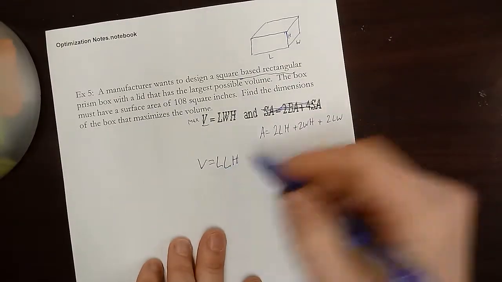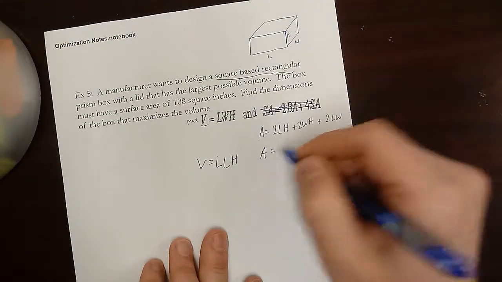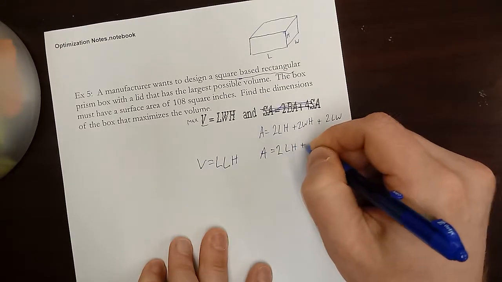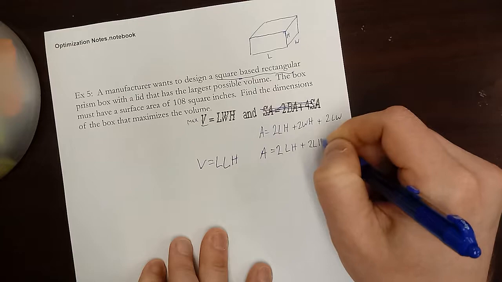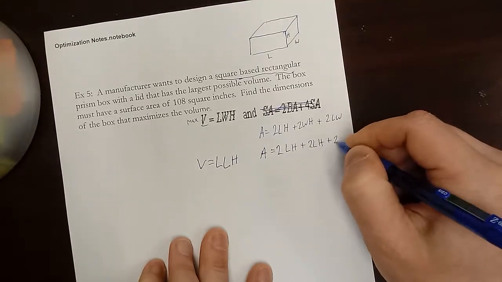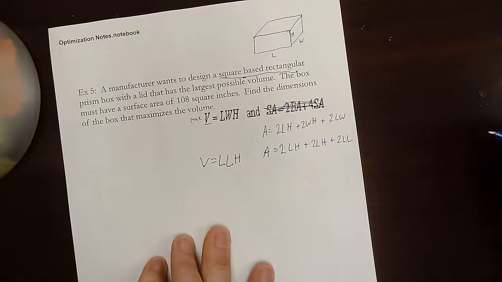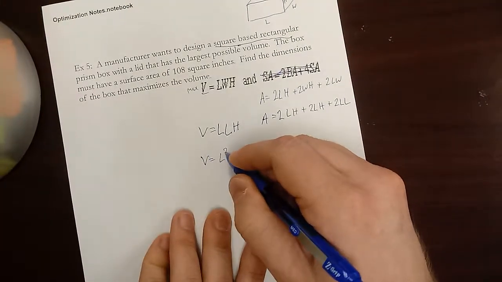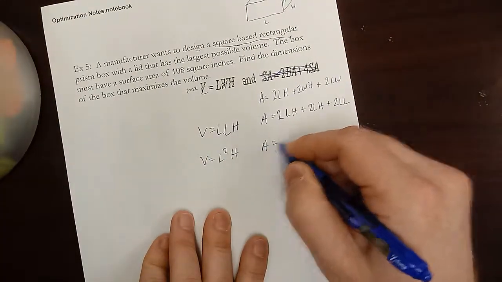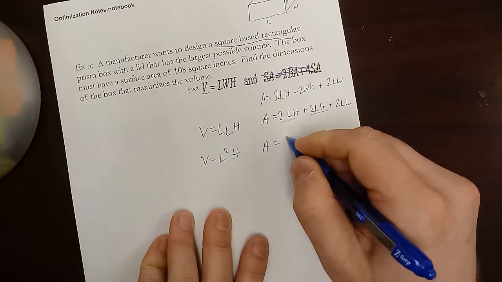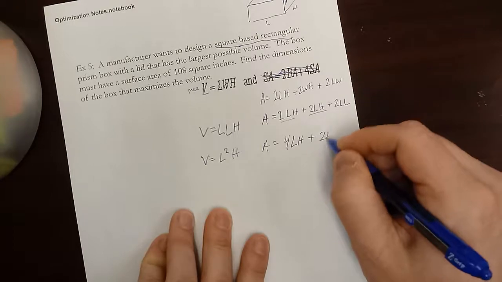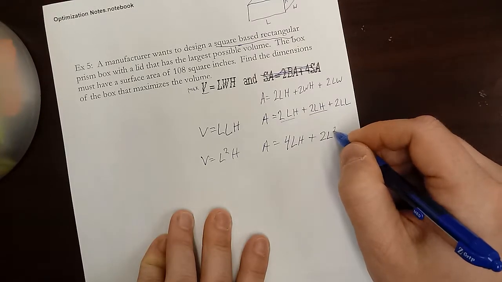Over here, I could say A is equal to 2LH plus 2LH plus 2LL. And these are very silly ways for me to be writing this, right? I should be saying volume is equal to L squared H. And this area is 4LH plus 2L squared.